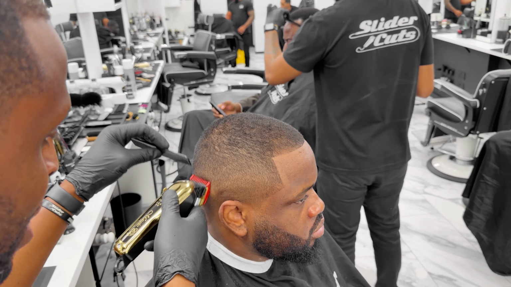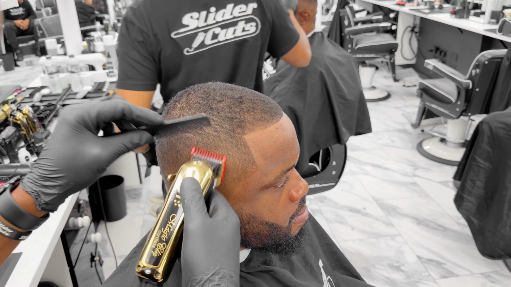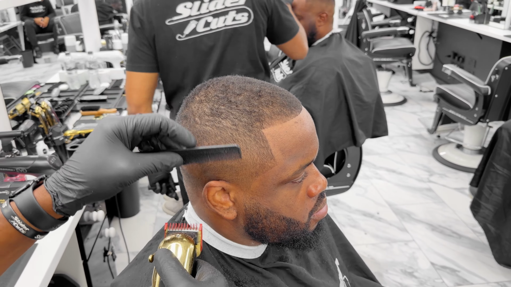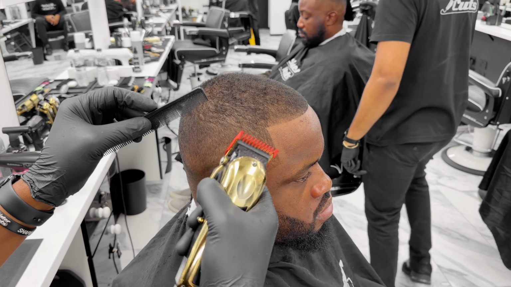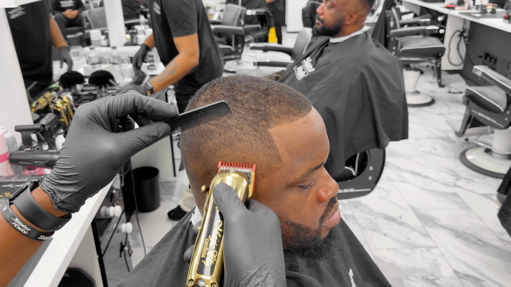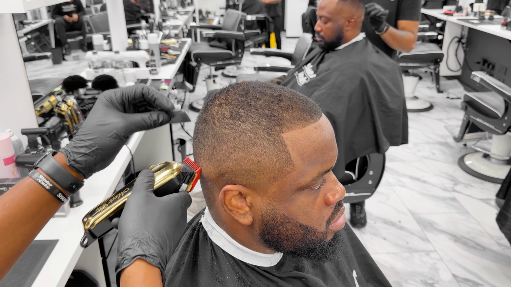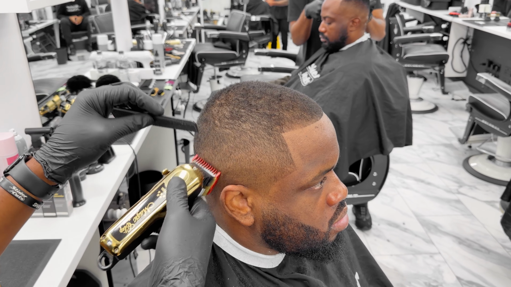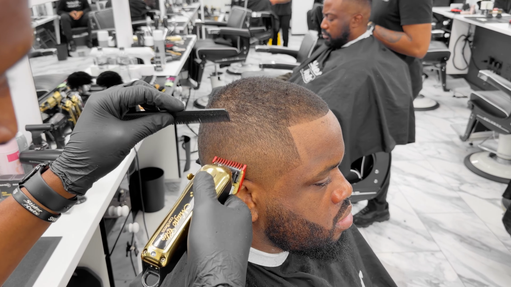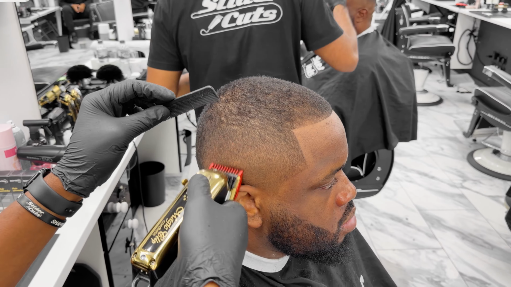I would always say be cautious with it. So if you're not sure of the levels, use your 1.5 first. And if it's taken off nothing, then drop down to the open one, go over that area. If it's taken off nothing, then drop down to number 1. If it's taken off nothing, then drop down to the 0.5 gauge. But you know, be cautious. Don't just be like, okay, I think it's a 0.5 gauge or open blade and go straight into it. Because if you're wrong, you're gonna put a patch in the client's hair and have a lot more work to do.